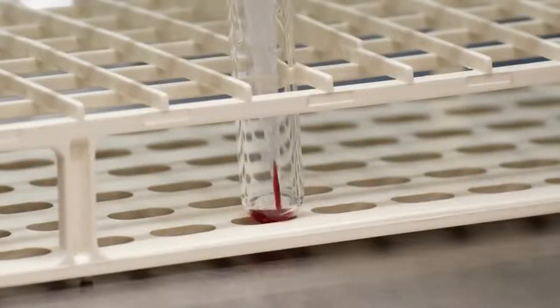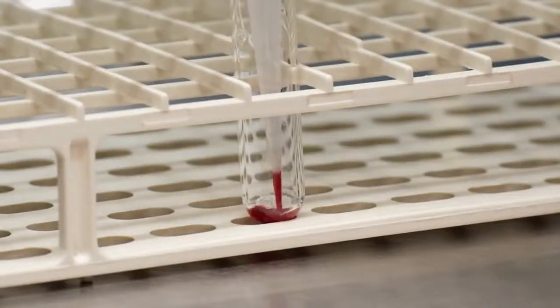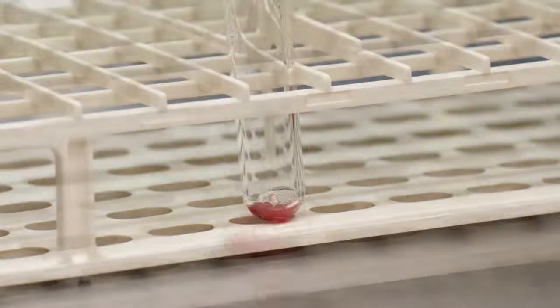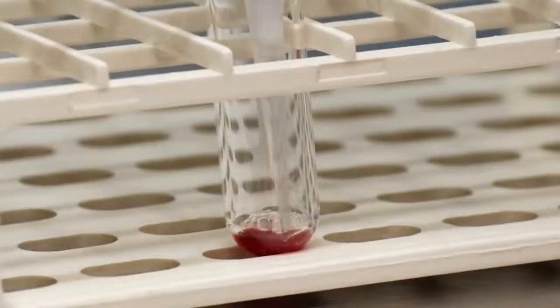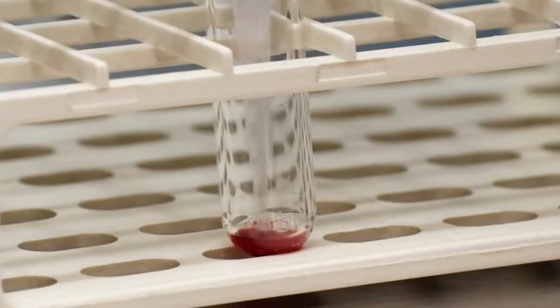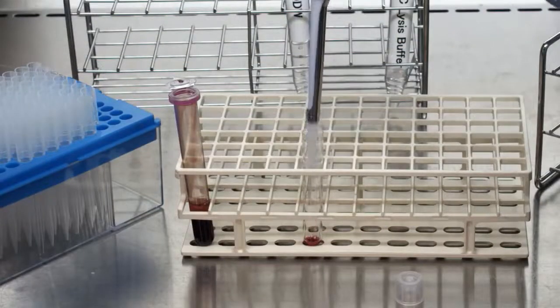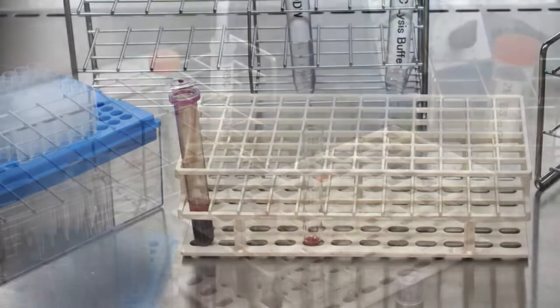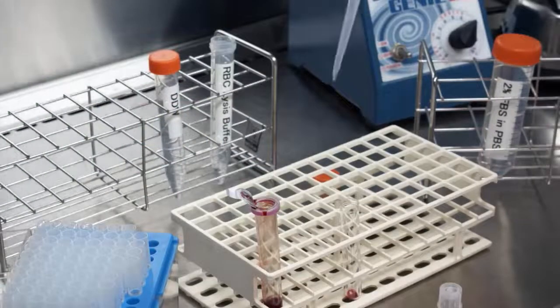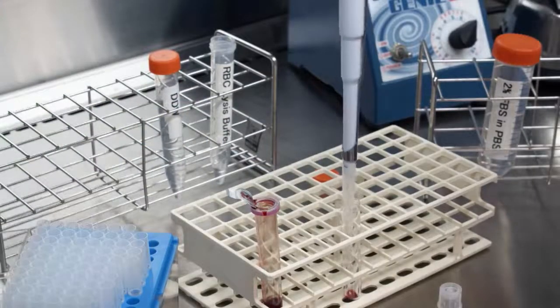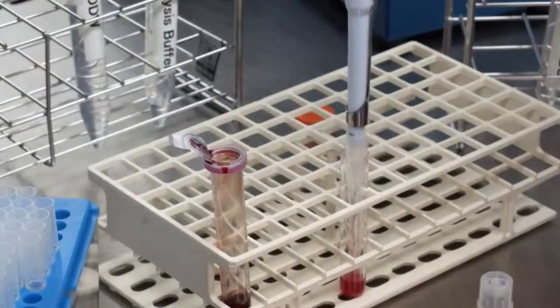Add 20 microliters of 2% FBS in PBS and 10 microliters of human-specific Fc receptor blocking reagent. Mix well and incubate for 15 minutes at room temperature. Next, add 500 microliters of red blood cell lysis buffer. Mix well and incubate for 10 minutes at room temperature.